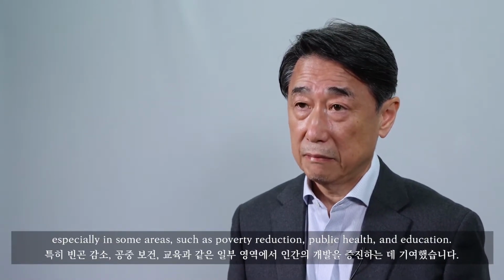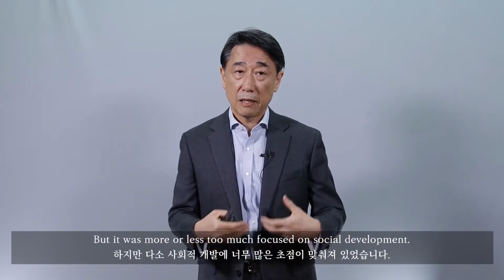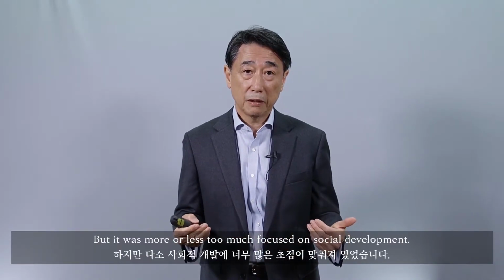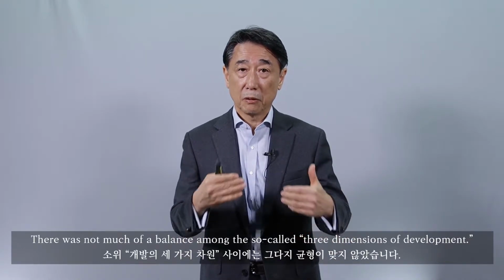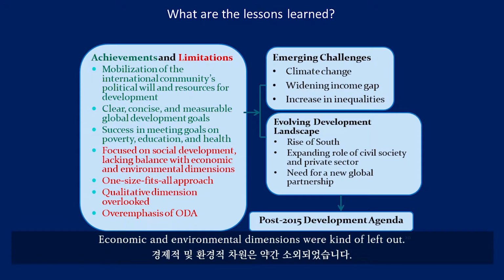public health, and education. But it was more or less too focused on social development, so there was not much balance among the so-called 3 dimensions of development. Economic and environmental dimensions were kind of left out.